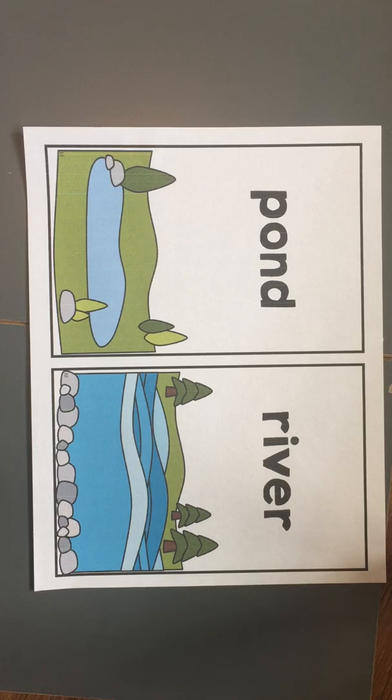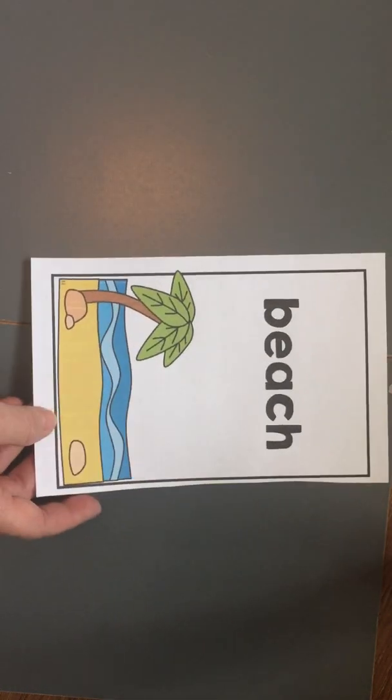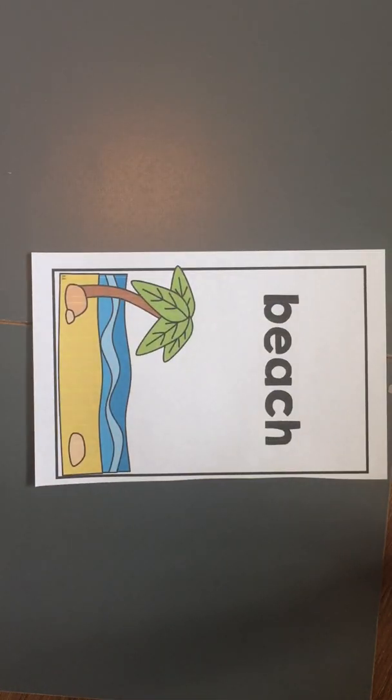How about a pond or a river? Well, there are different kinds of animals that live in ponds and rivers. We might be talking about turtles or different types of fish. And finally, the beach.